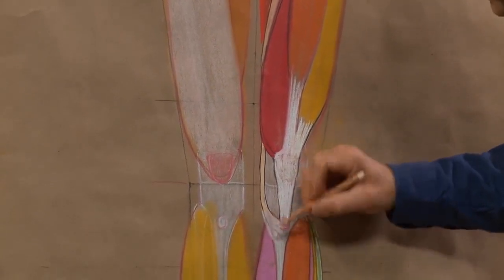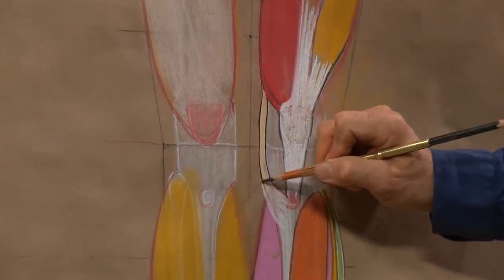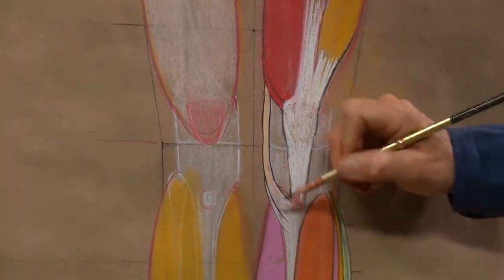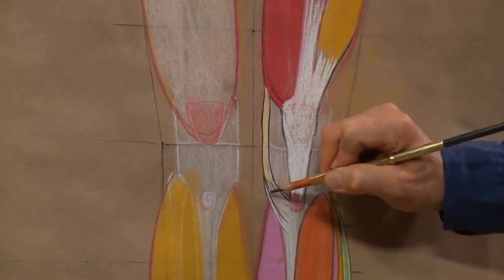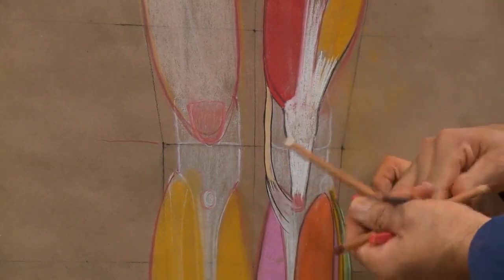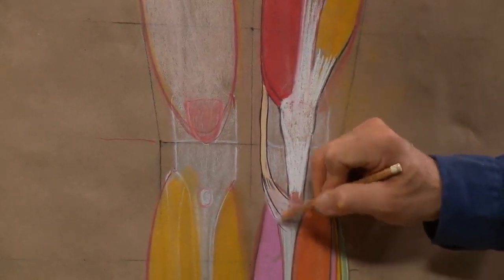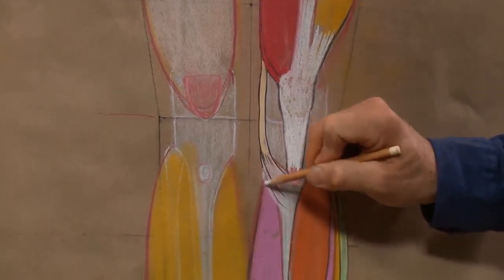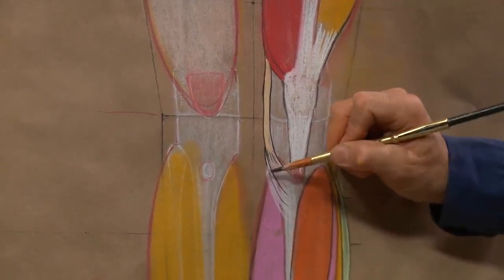So this structure is going to be called the goose foot, pes anserinus, because it does look like the foot of a goose. So tendon of the sartorius, tendon of the gracilis, and then below here I'm going to have tendon with two more muscles, which we're going to analyze later, semitendinosus and semimembranosus. Only very thin muscles here and here.